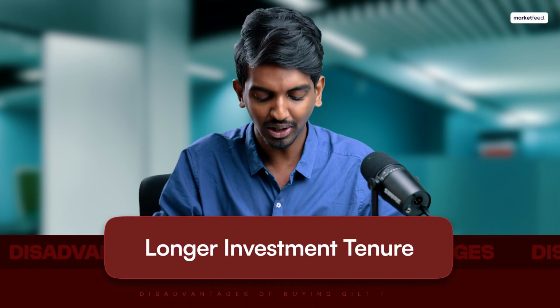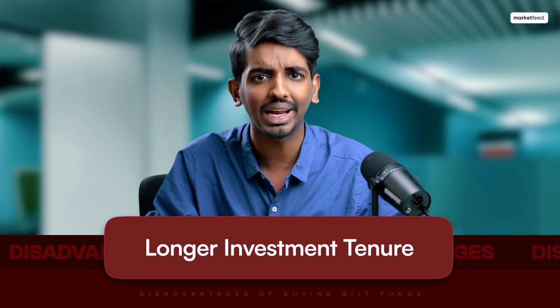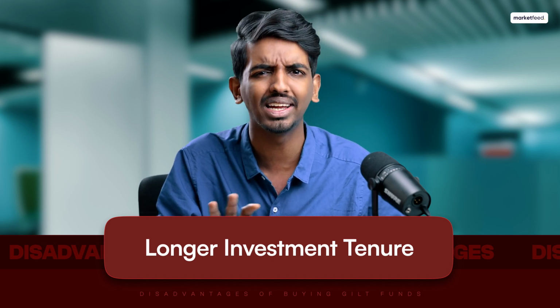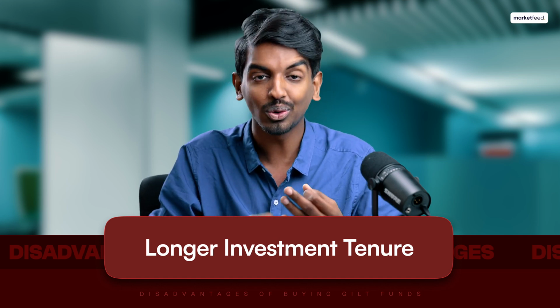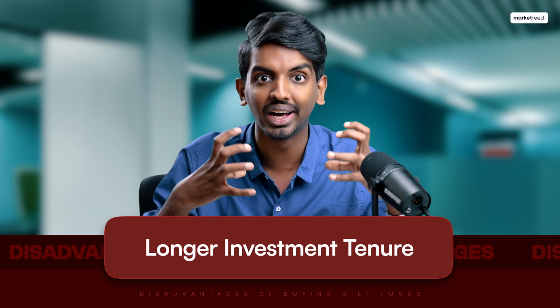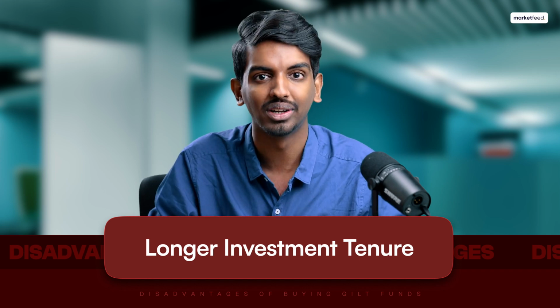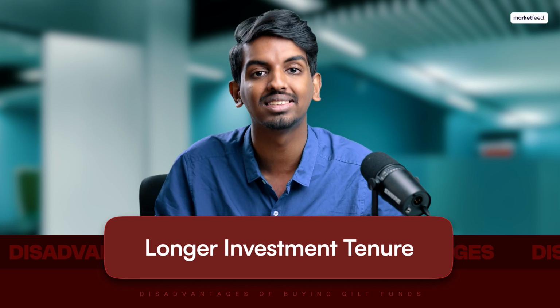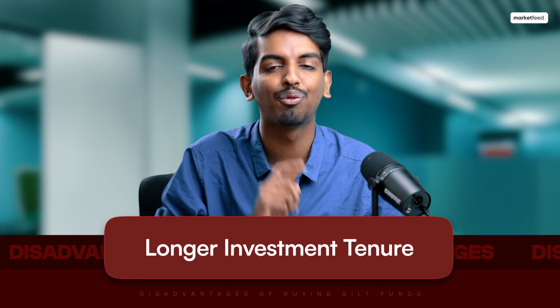The first con I would say is investment tenure, because generally if you want to pass through an entire interest rate cycle, you have to stay invested for more than 3 years, at least 3 to 5 years. So if you want to enjoy the real benefits of a gilt fund, or the real returns, you'll have to stay invested for at least this time frame. Right? That is the first catch here.